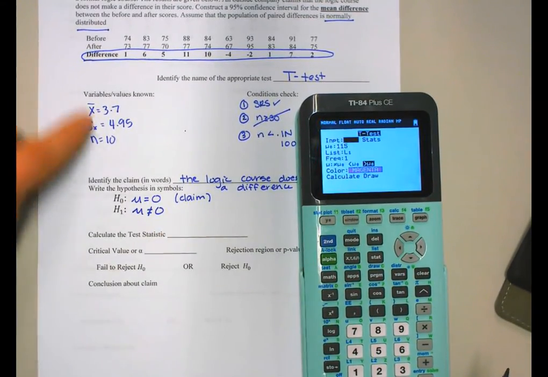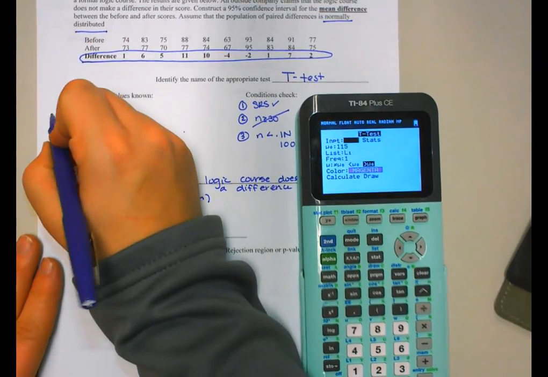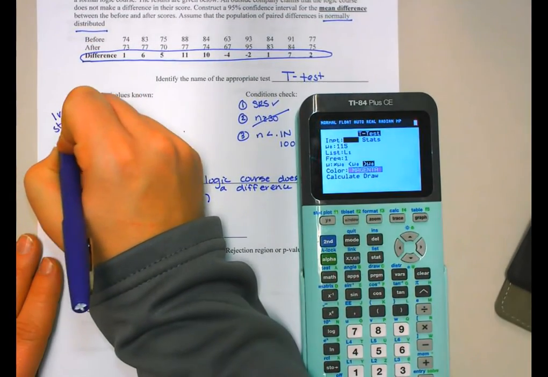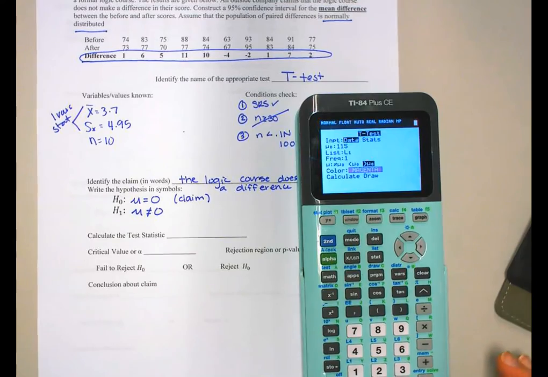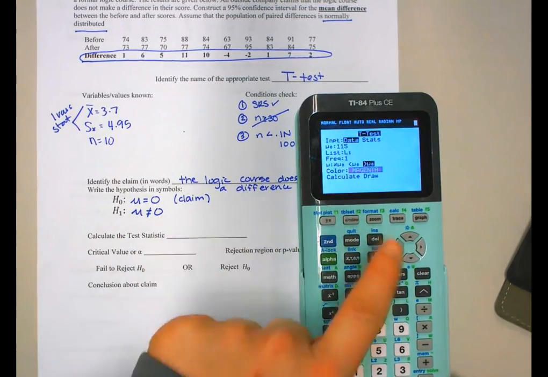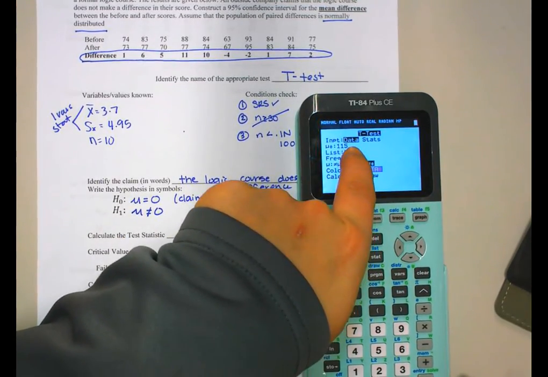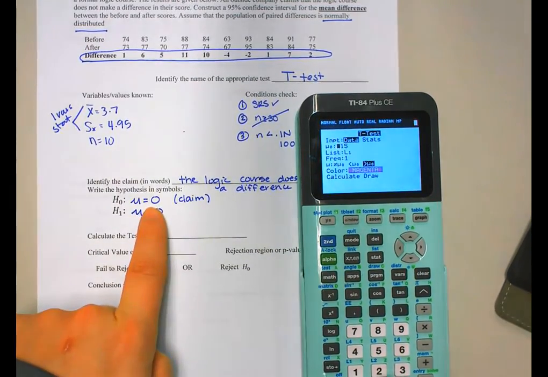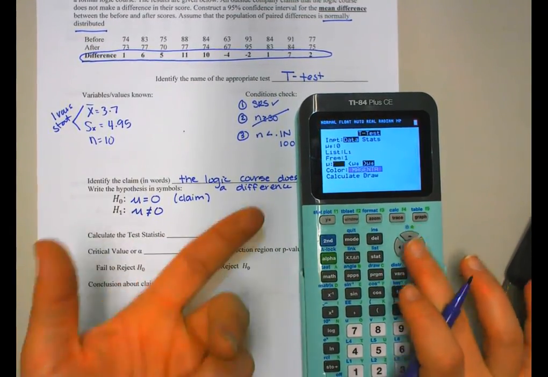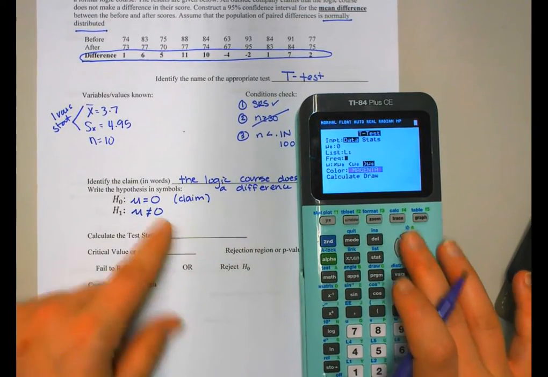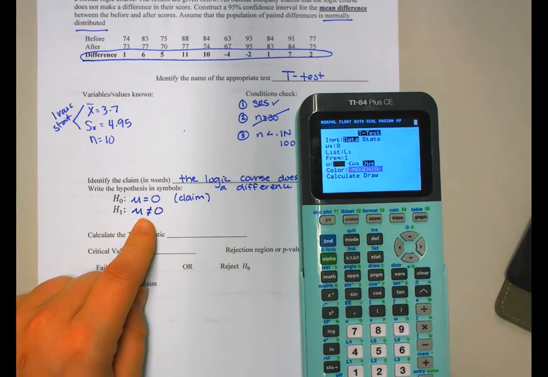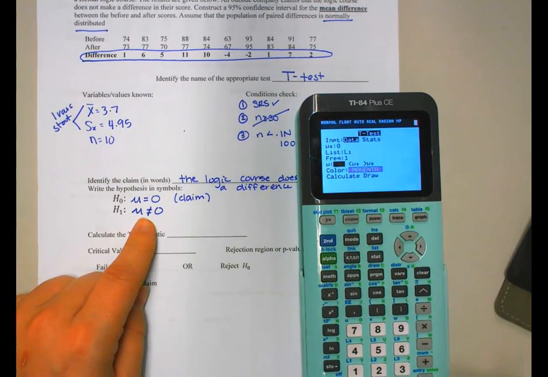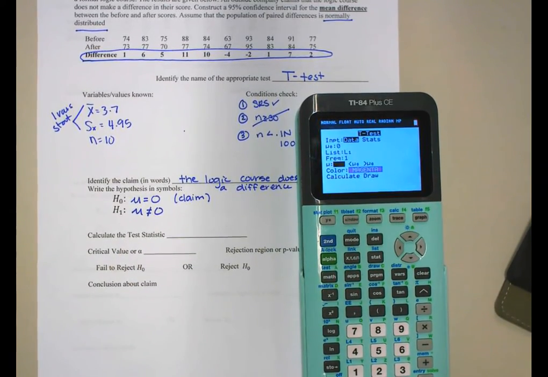So instead of doing that one var stats to get this information, which we didn't really need to do, we'll just tell the calculator to take the data out of list 1. My mu that I'm testing against is 0. There's really nothing to worry about frequency-wise. My alternative hypothesis is that it's not equal, and then I'm ready to calculate.